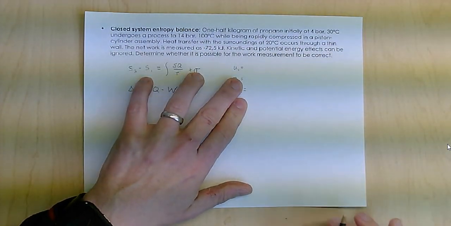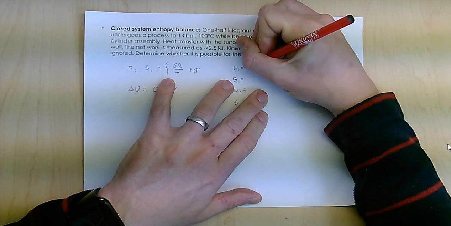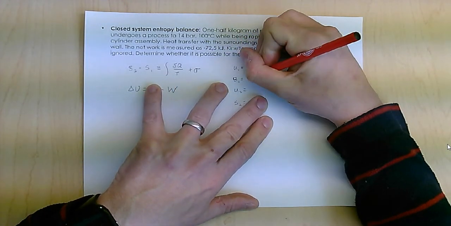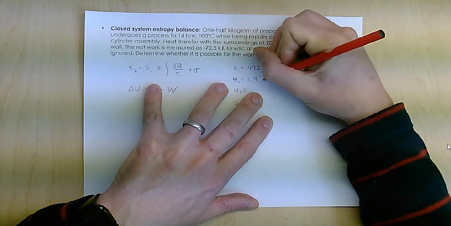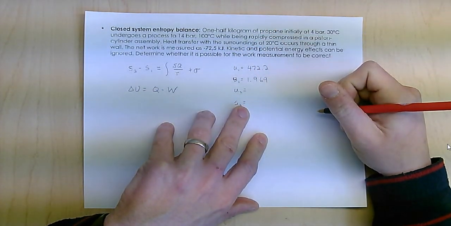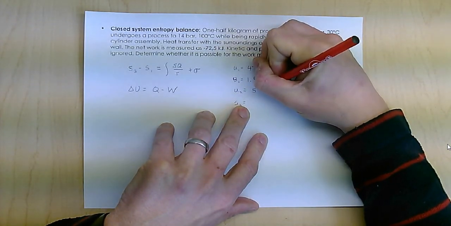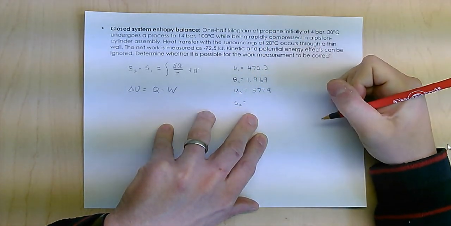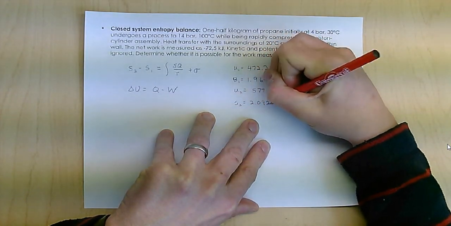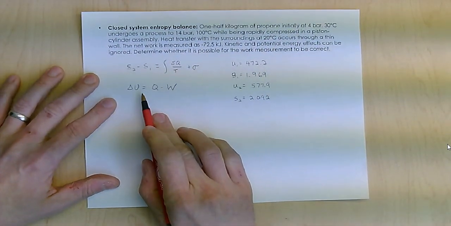Okay, so again, U1 is 472.2, S1 is 1.969, U2 is 577.9, and S2 is 2.092. Now I go over here.